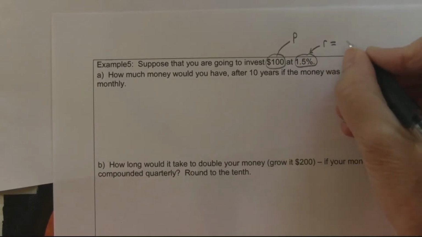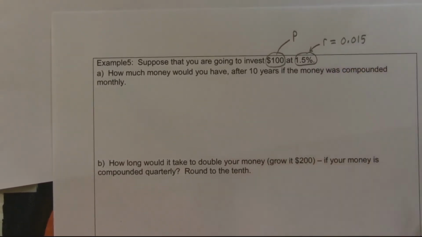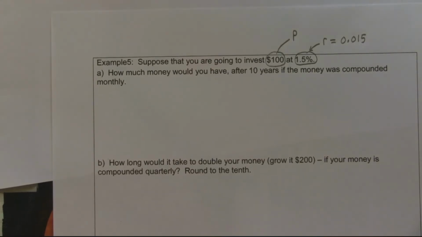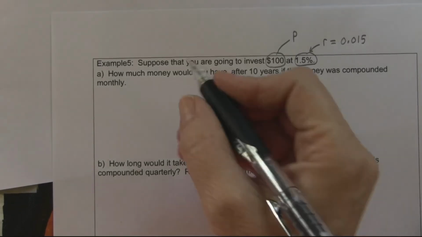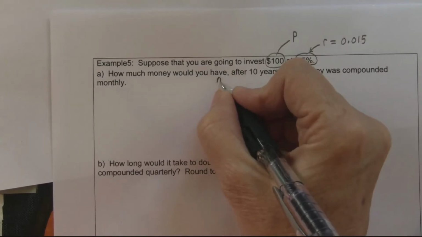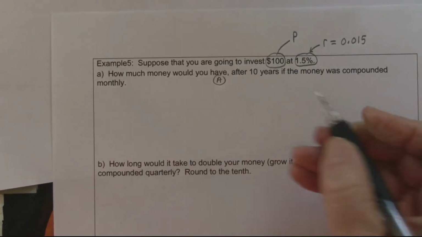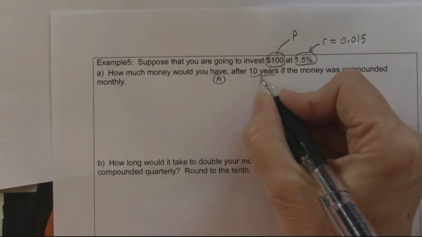So as a decimal, this is 0.015. Those are the things that we've seen so far. And it says, how much money would you have? How much money you would have is A, after 10 years, that's T.